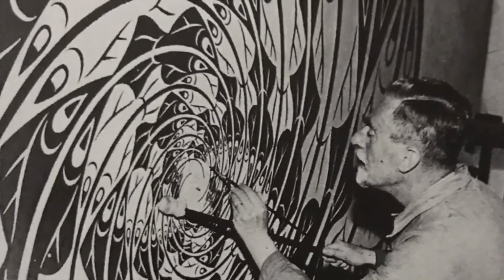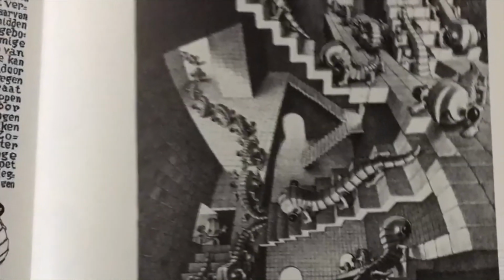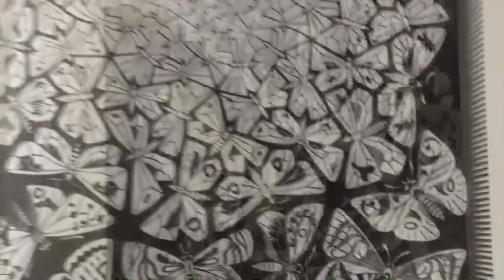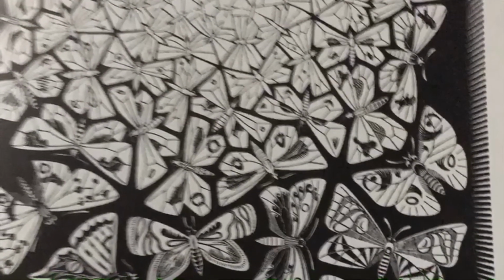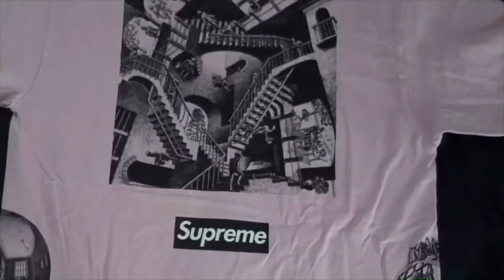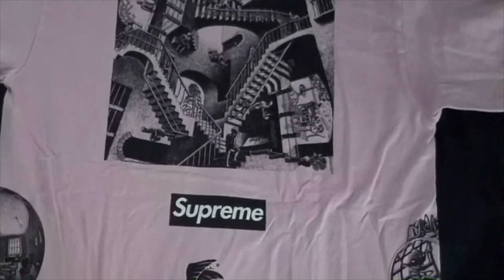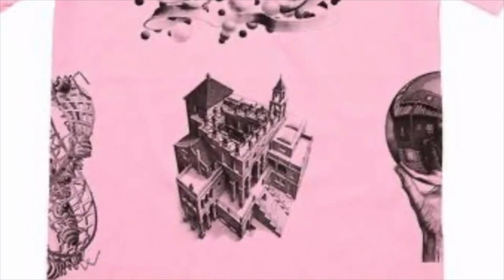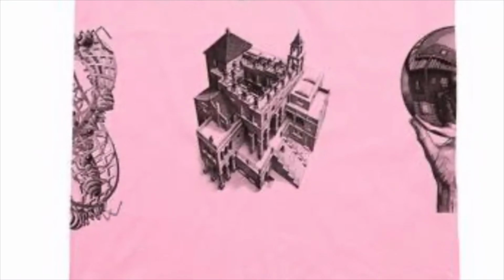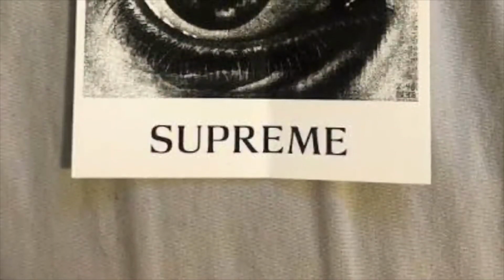Now we're going to travel back in time to look at some art by the artist MC Escher, a Dutch graphic artist from the early 1900s. He is known for using optical illusions and tessellations in his artwork. If you're familiar with the brand Supreme, they've actually featured a lot of his work on their products. So you might know him without even realizing you knew his work.